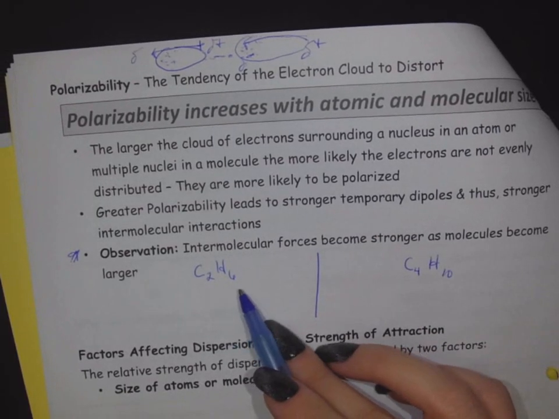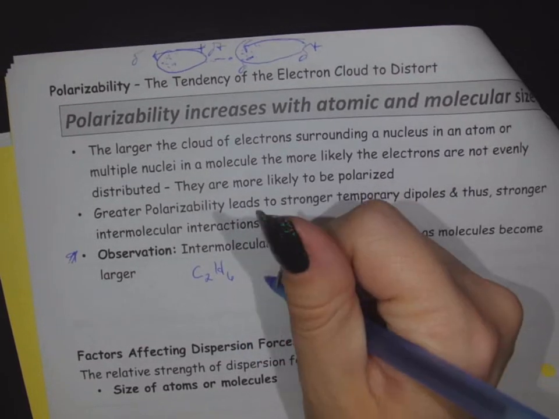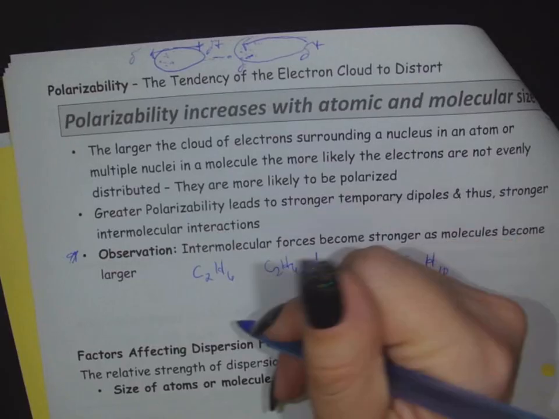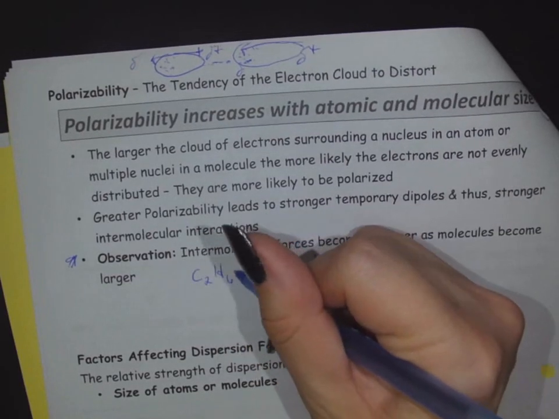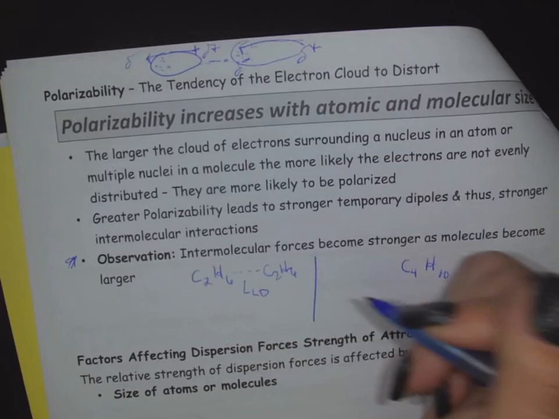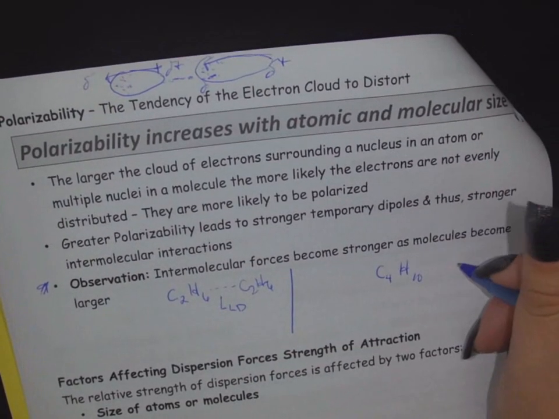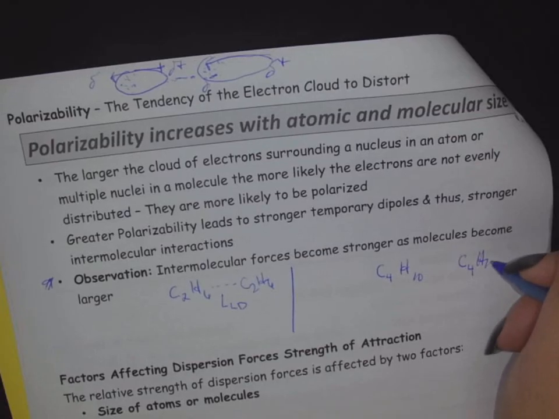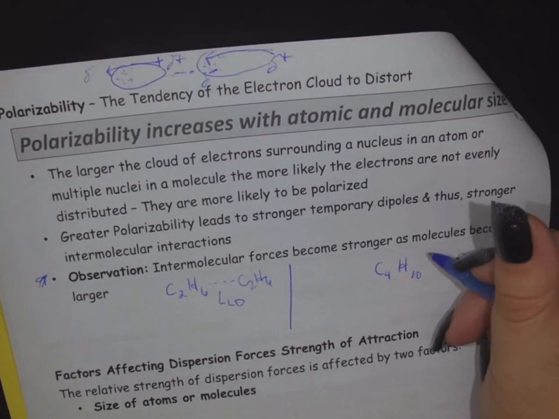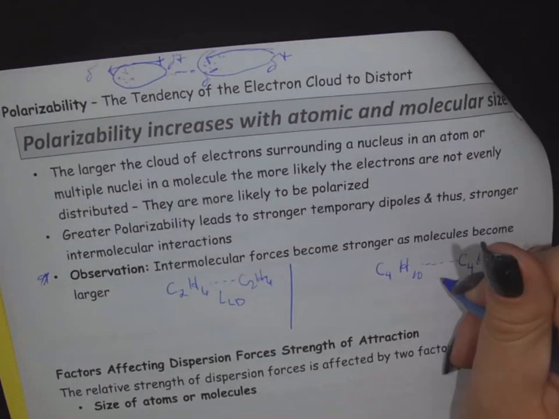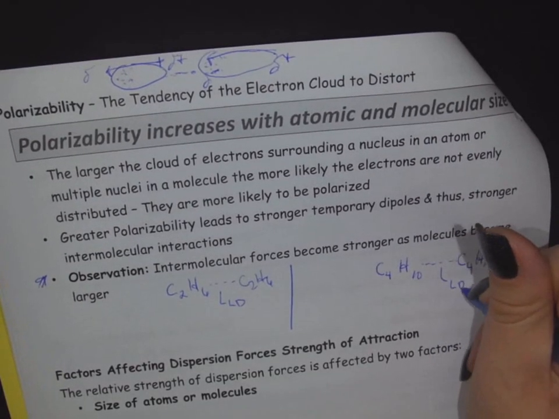They're both hydrocarbons. So if I have another C2H6 molecule and there's a bunch more in there, there is an attraction between the molecules, and it is London dispersion. Same thing here. If I have more C4H10 molecules, they're both nonpolar because they're hydrocarbons, but there still is an attraction between them, and that attraction is London dispersion.